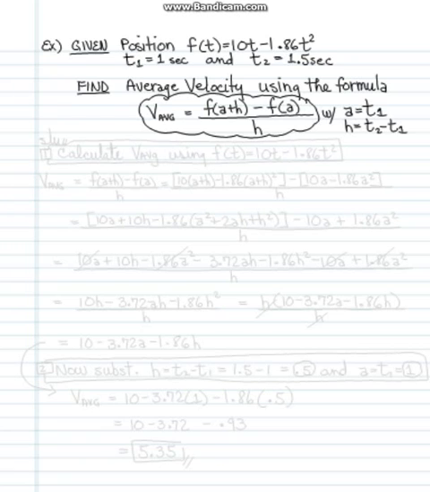going to find the average velocity using the formula f of a plus h minus f of a over h, where a will always be equal to the initial t value, which in this case will be 1, and h will always be equal to the difference between the t values, which in this case will be 1.5 minus 1. Okay, let's start. Step 1.